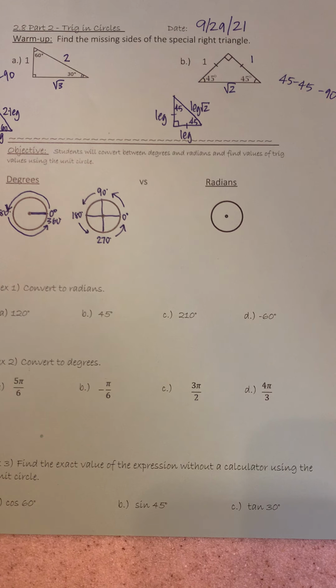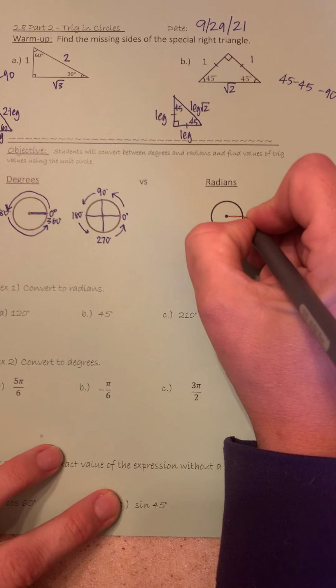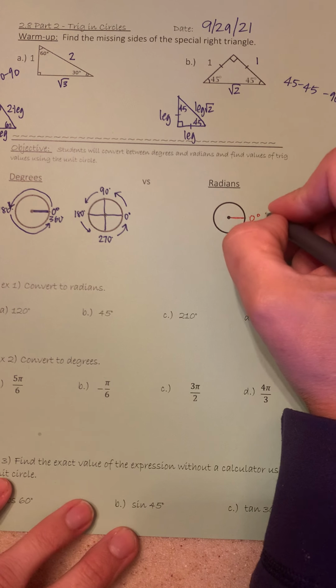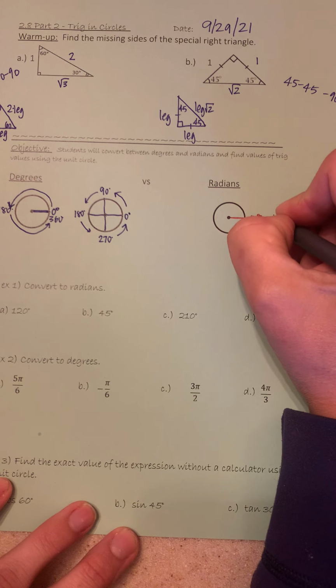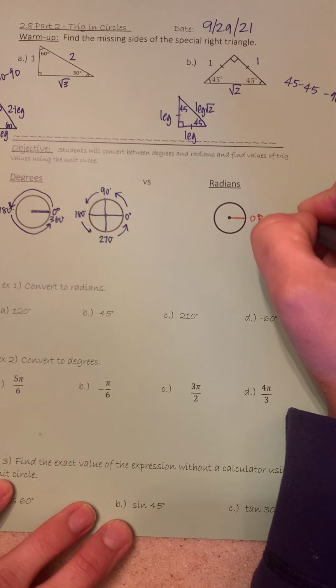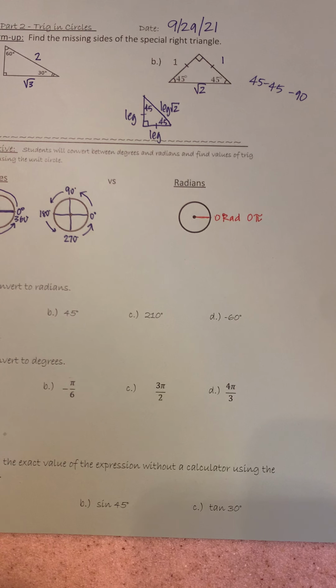Now we're going to talk about radians as well. Degrees is one way to measure an angle. Radians is another way, which you probably haven't dealt with much at all before. So if this is 0 degrees, or sorry, 0 radians, I should say that, or 0, we're going to call it 0 pi. Radians are dealt with in pies. This is kind of why pi is so important.